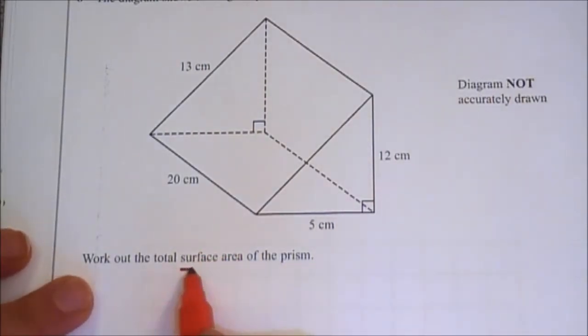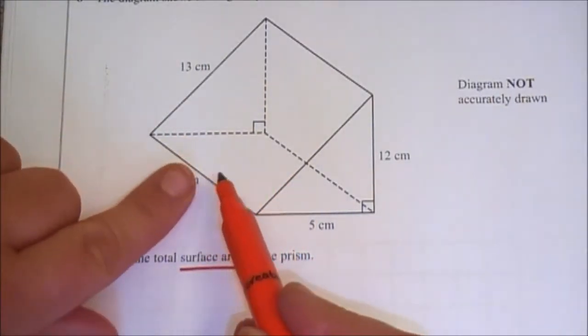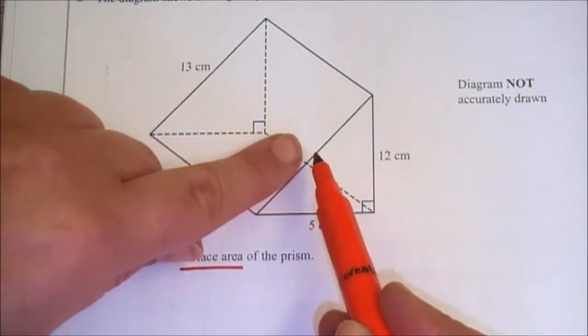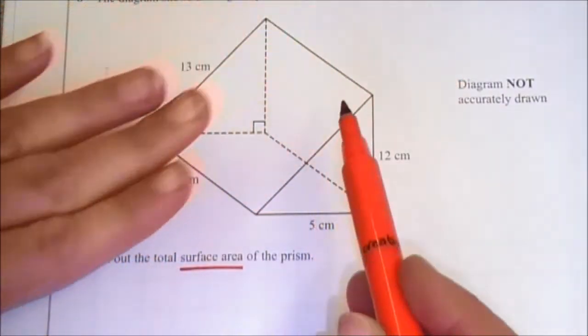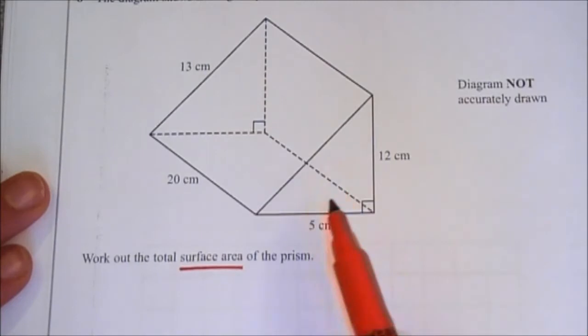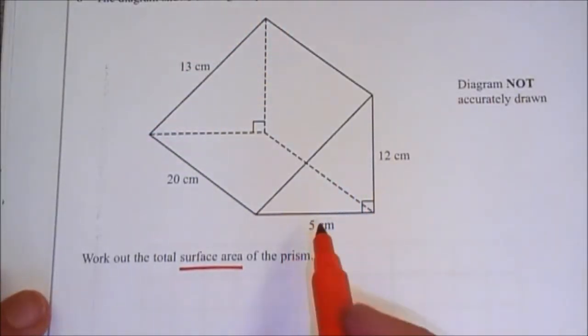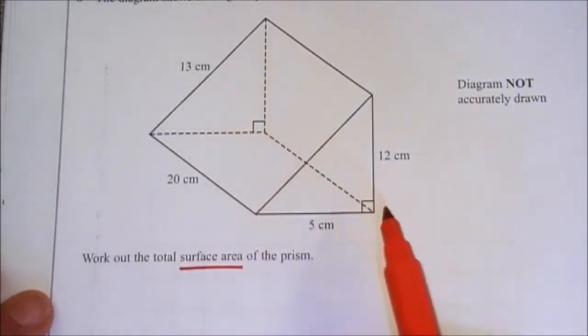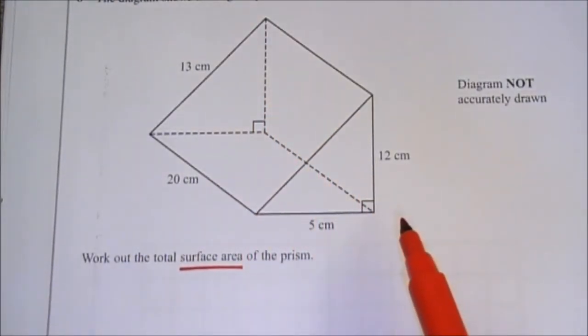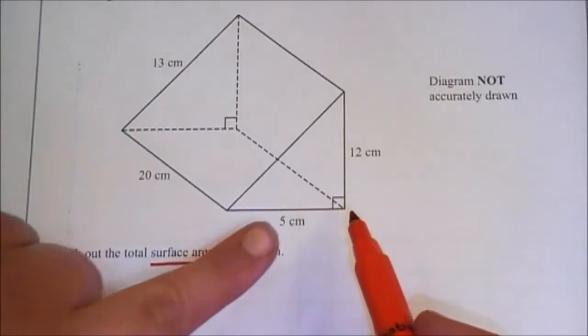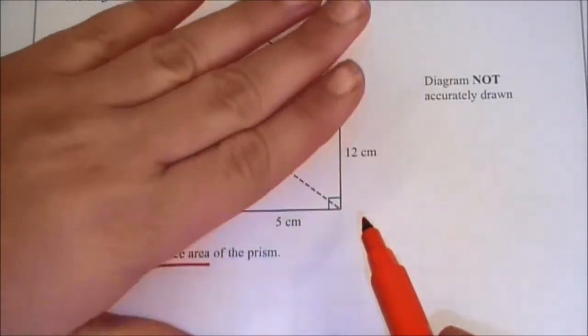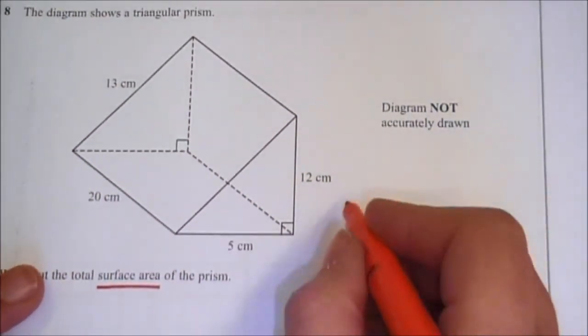Well, I need to know first of all how many surfaces are there. There's our base, there's this back wall, there's this slanty side, and there's the triangular front face and the triangular back face. So I need to work out the area of each of those faces, and then I need to add them together. So I'm going to start with the triangle face because it seems like the most obvious.